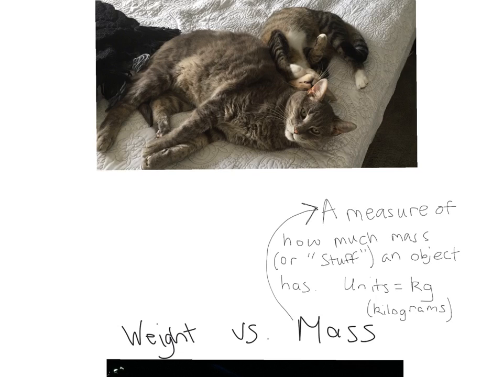In fact, if I were to draw a force diagram for Louis, I would have the force of gravity down, force normal going up, and whatever this force of gravity was, let's say it's 92 newtons.